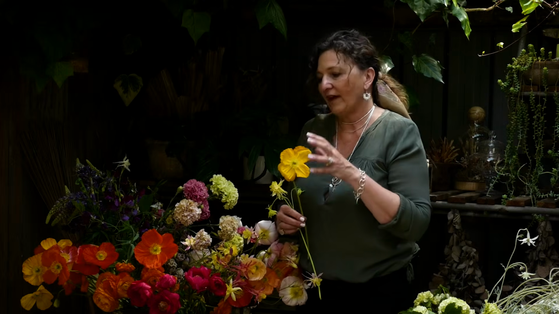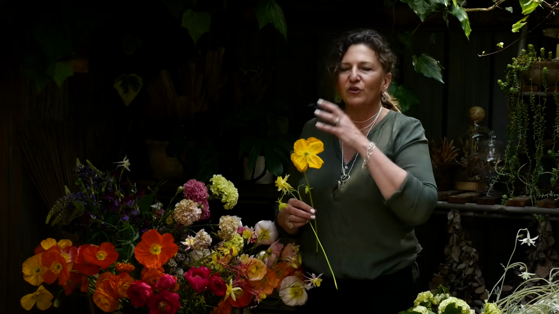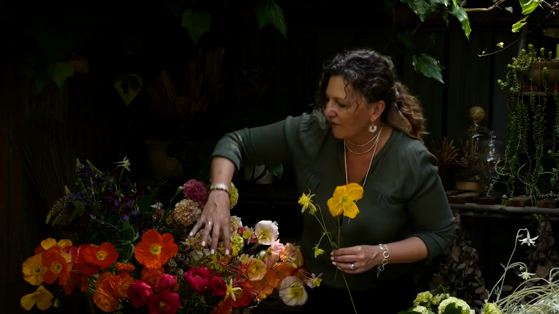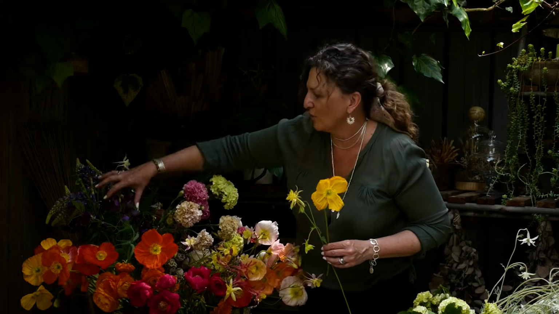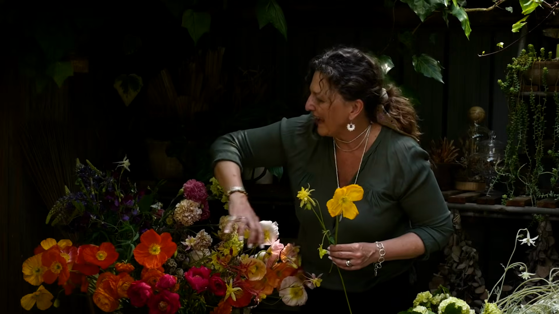It doesn't mean that you have to have all yellow or all orange. Some of the most beautiful colour combinations are right here, where you've got hot purple, hot orange, hot yellow, hot pink. You can see how dynamic that is, and every flower is having its moment in the sun, so to speak, and every flower is shining. No one is taking over anyone else. They're all fighting for your attention, but they're doing it beautifully together.